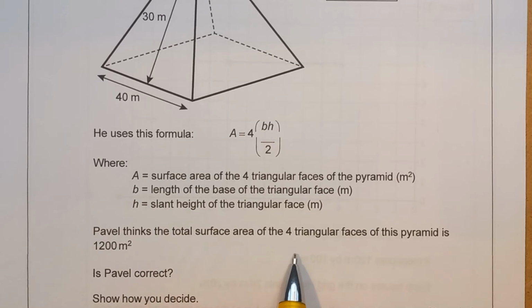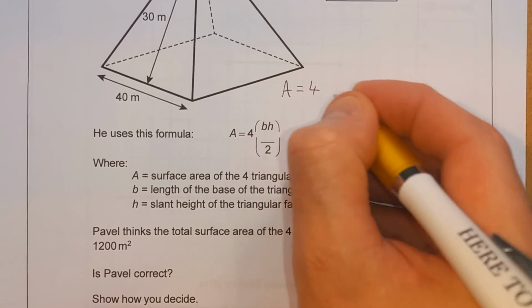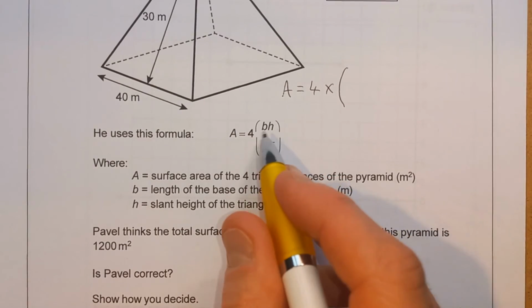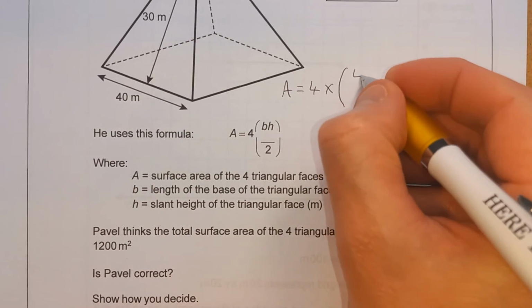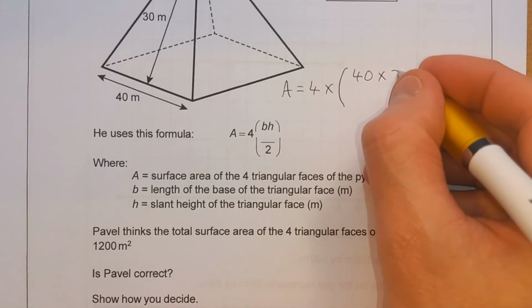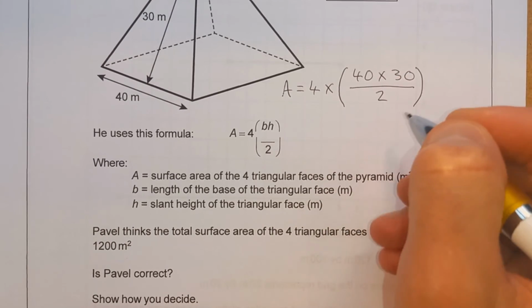Pavel thinks the total surface area of the 4 triangular faces of this pyramid is 1,200 metres squared. Is Pavel correct? Well, let's work it out for Pavel. So we've got the area is 4, so we're going to put times. We'll keep our brackets for now. BH. Well, B, we said it's the base, so it's going to be 40 times H, which is our 30 metres, and that's all divided by 2.